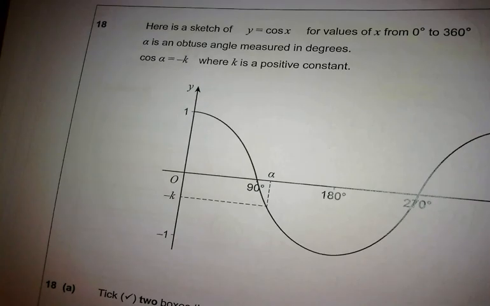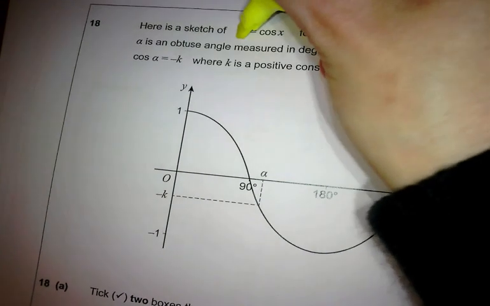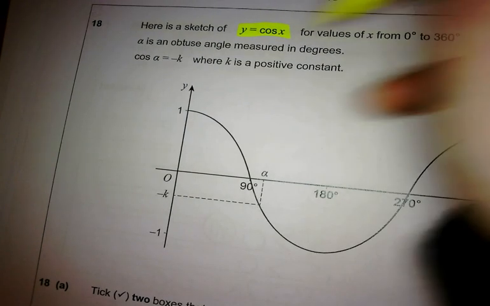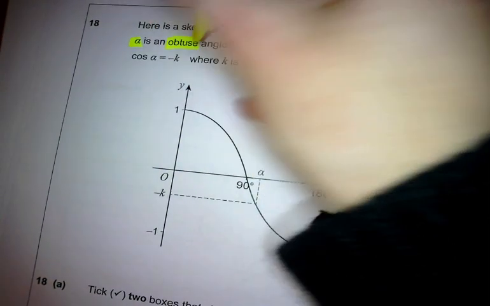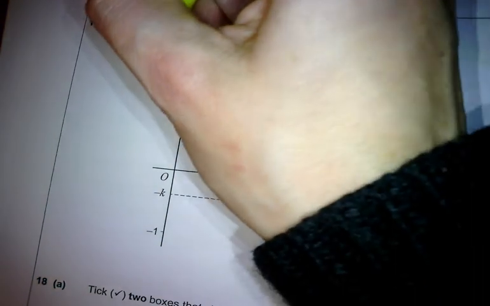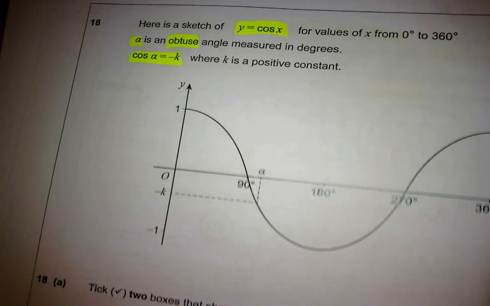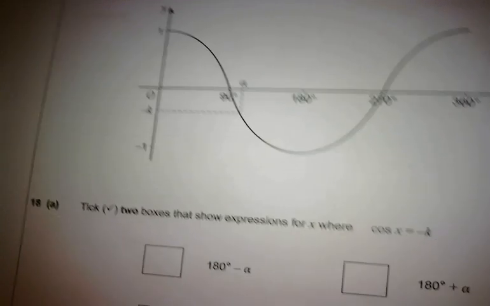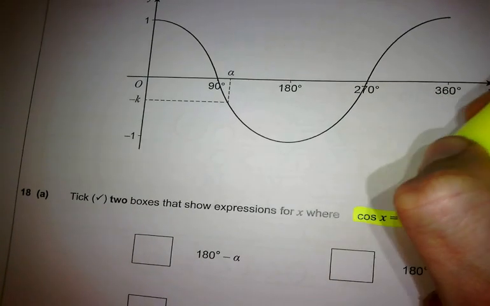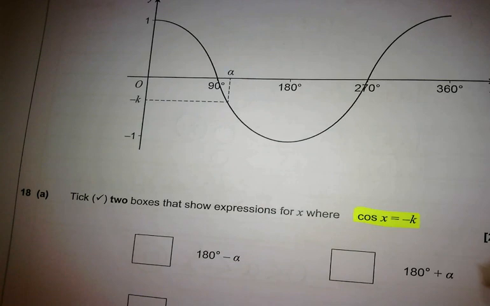Question 18. Here's a sketch of y equals cos x for values of x from 0 to 360. Alpha is obtuse, measured in degrees. Cos alpha is negative k, k is a positive constant. Tick 2 boxes that show expressions for x where cos x equals negative k.